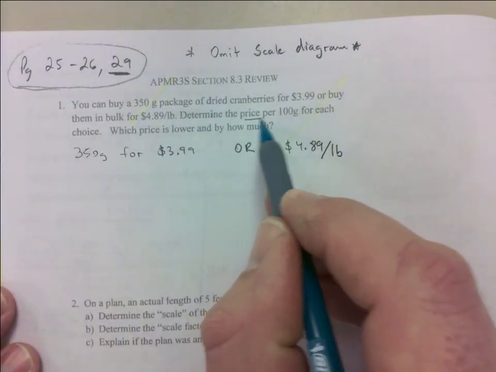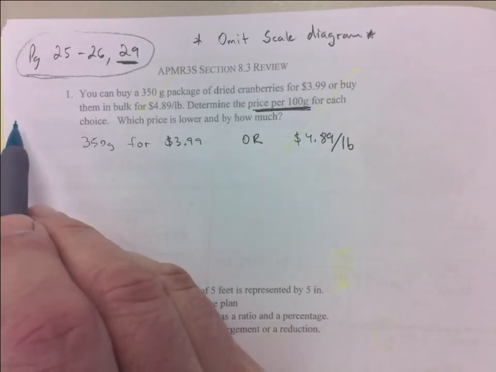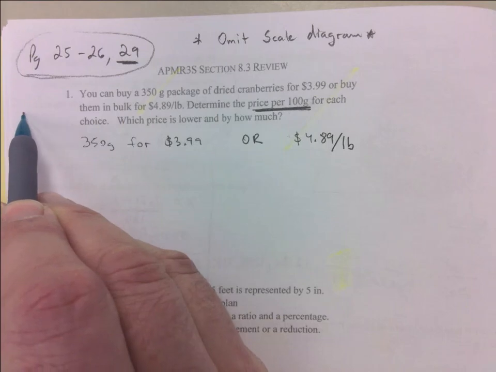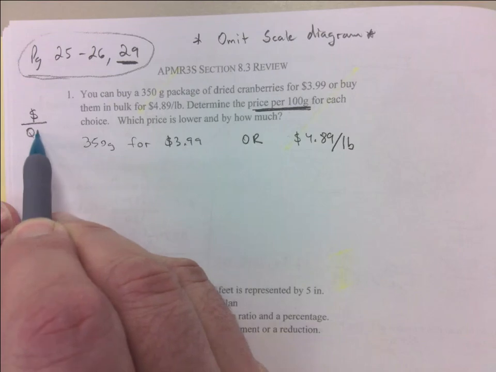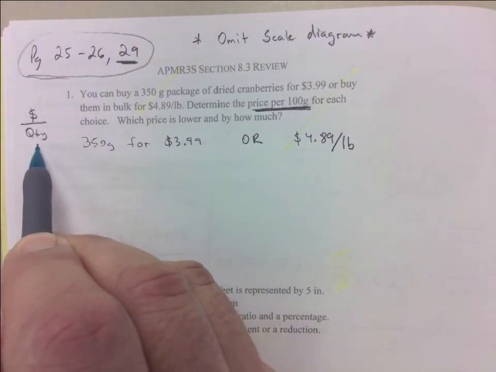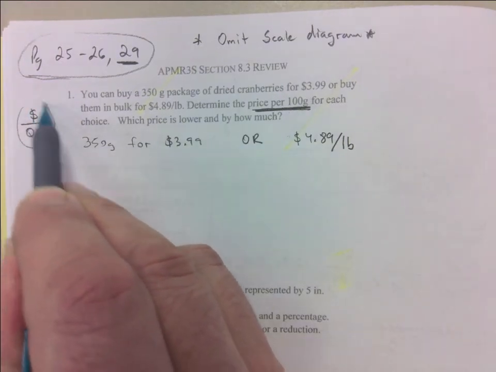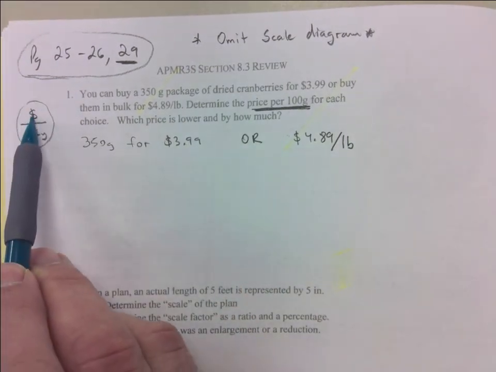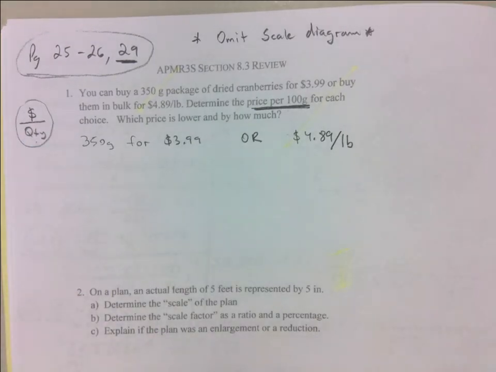Basically what we're going to do is figure out the price per 100 grams for both. And remember, when it's money, I always want you to have dollars on top and the quantity you're buying at the bottom. It could be grams, it could be kilograms, whatever. So this is in general when you're comparing. Always remember money on top, quantity at the bottom. It's the best way to do it.